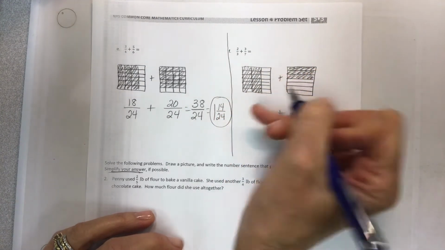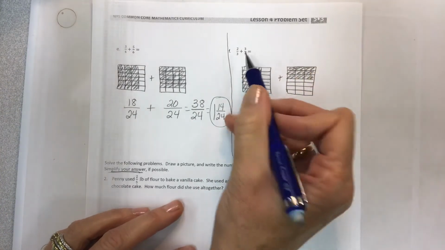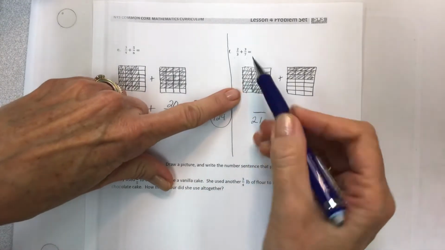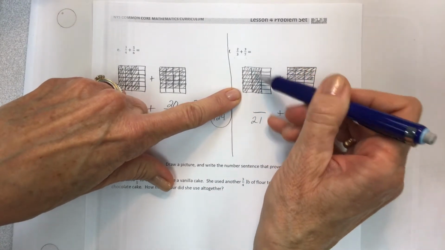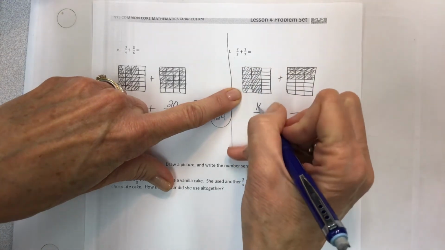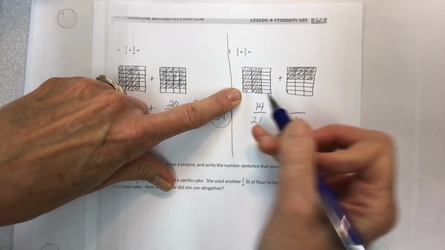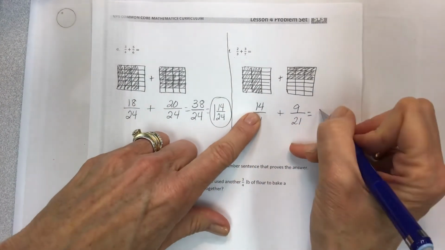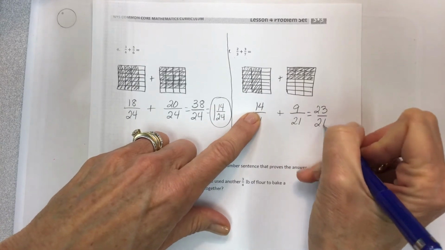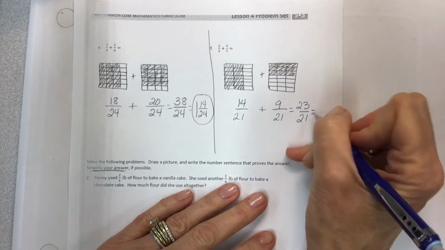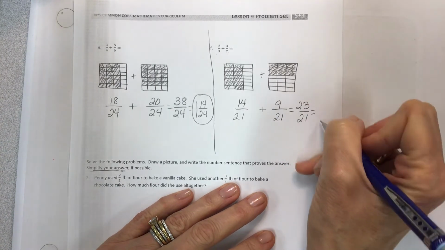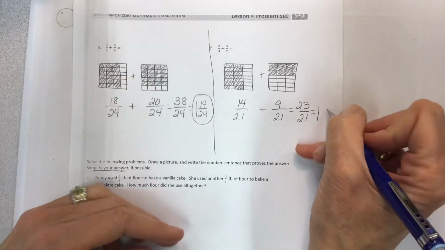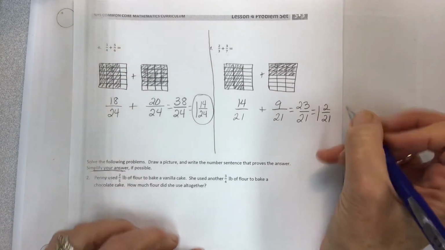4, 5, 6, 7, and then thirds here. So remember, you're taking 3 times 7 for 21. And then how many are shaded here? Well, I took my sevenths and I put it on top of the thirds, so now I have 14 pieces shaded, 7 times 2. And I have 9 pieces shaded here. When you add 14 and 9, you get 23, 21sts. How many 21s can fit into 23? 1. What's the difference between 21 and 23? 2 and 21.